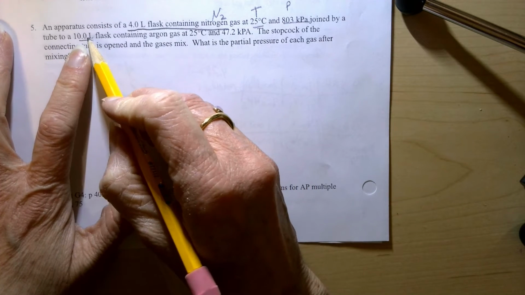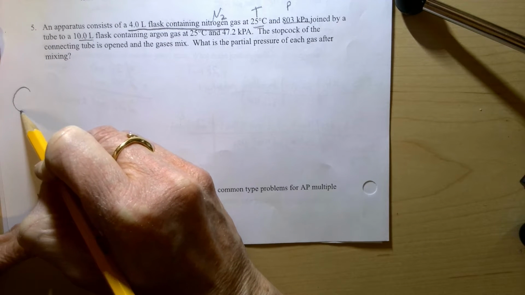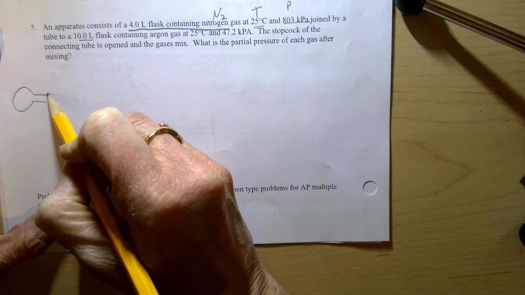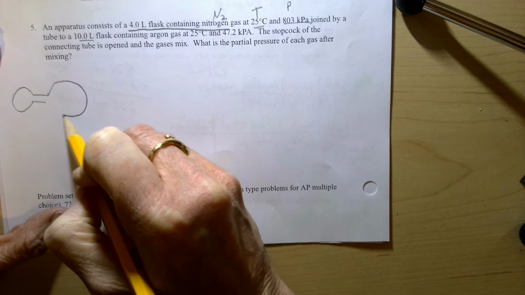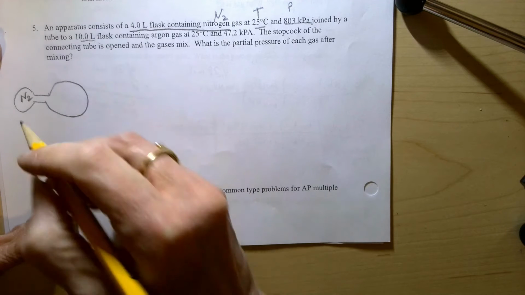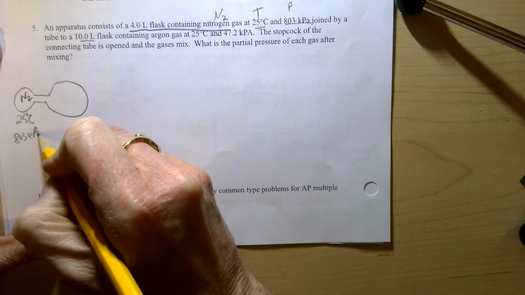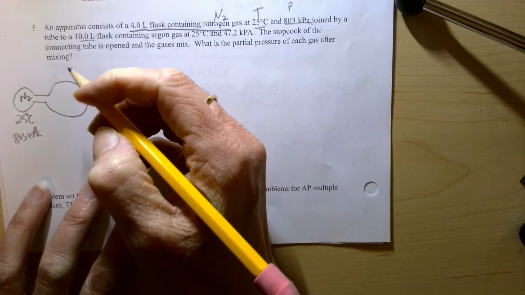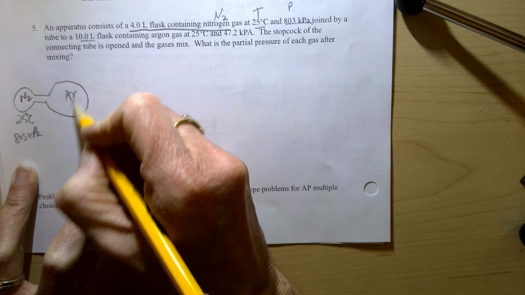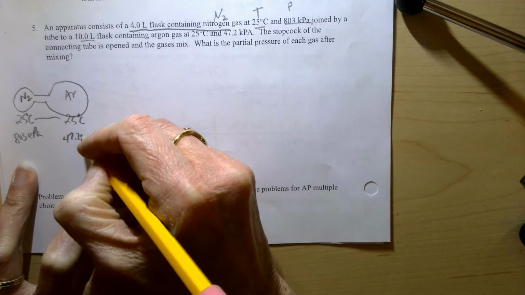So that looks like a V, but we really have maybe a picture. So we're going to connect these two flasks. So this is my 4-liter flask of N2 at 25 degrees Celsius and 803 kPa. And I have argon at 25 degrees Celsius. So do you see the temperatures are the same, 47.2 kPa.